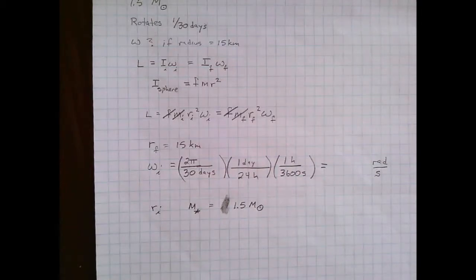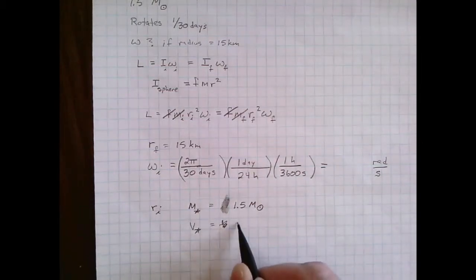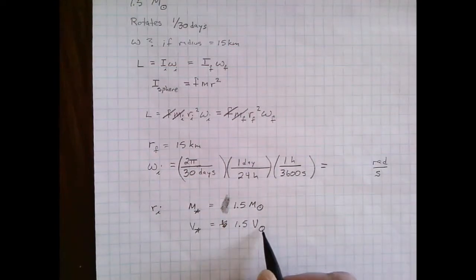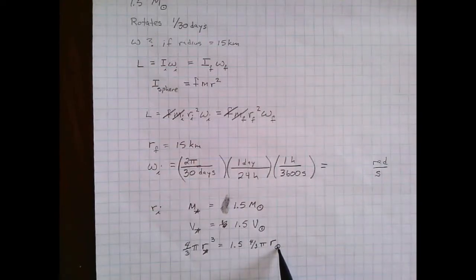Since mass and volume are directly related by the density, the volume of our star is 1.5 times the volume of the sun. And since the volume of a sphere is 4/3 pi times the radius cubed, the volume of our star, 4/3 pi times the radius of our star cubed, is equal to 1.5 times 4/3 pi times the radius of the sun cubed. The 4/3 pi cancels out, and we have that the radius of our star is equal to the cube root of 1.5 times the radius of the sun.